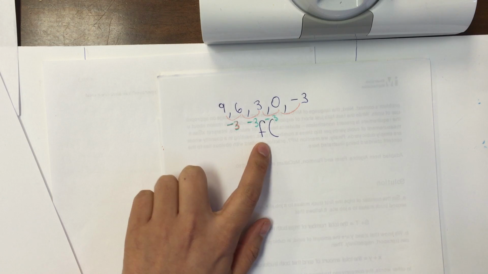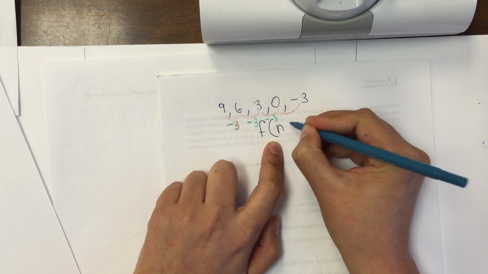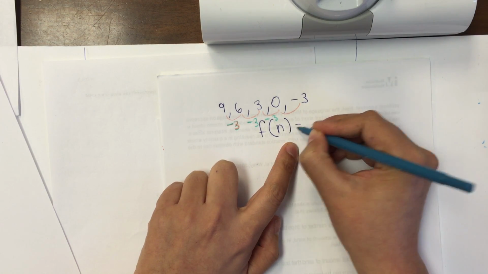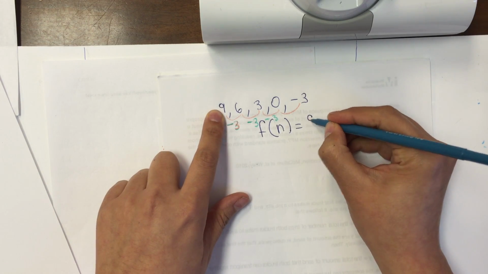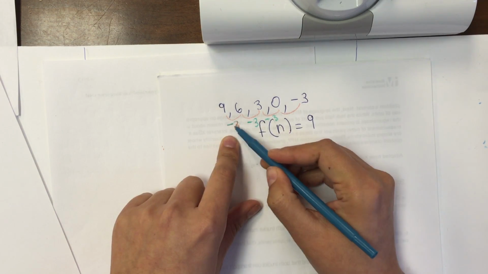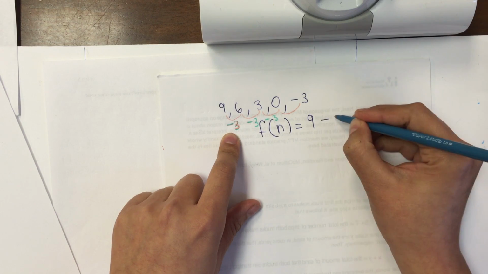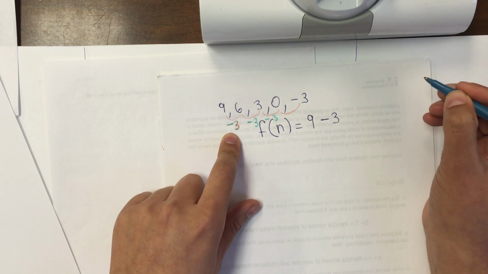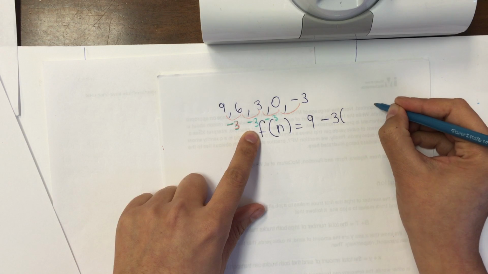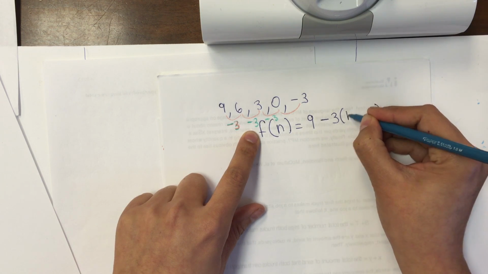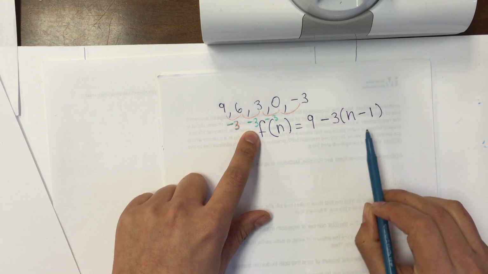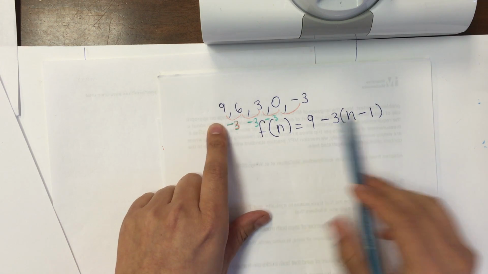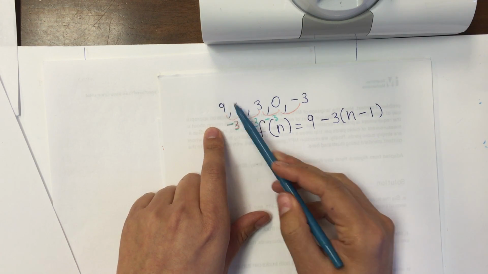So that's the pattern. Okay, so I'm going to show you how to write the formula from a sequence, and we're always going to start with the initial point, which is 9. In here, what we're doing is subtracting 3 times the number of days, except that, remember, we are going to subtract 1, because on the first day we do not subtract anything.